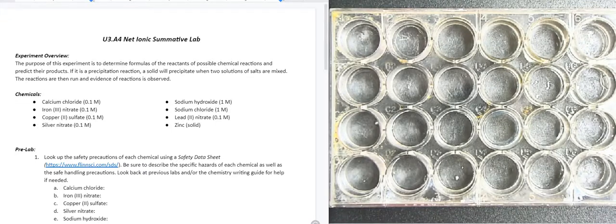Today we're going to do the Unit 3 Acquisition 4 Summative Lab on net ionic equations. The purpose of this experiment is to determine formulas of the reactants of possible chemical reactions and predict their products. If it is a precipitation reaction, a solid will precipitate when two solutions of salts are mixed. The reactions are then run and evidence of reactions will be observed.